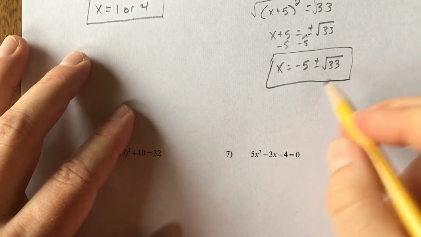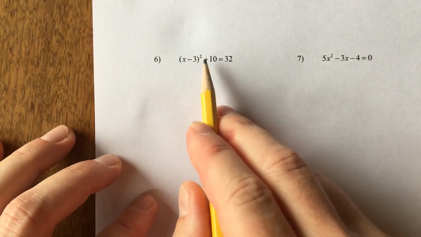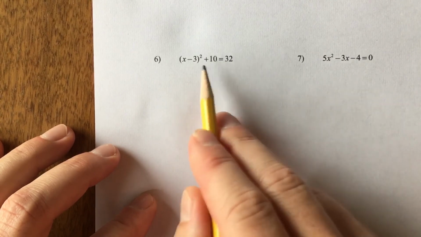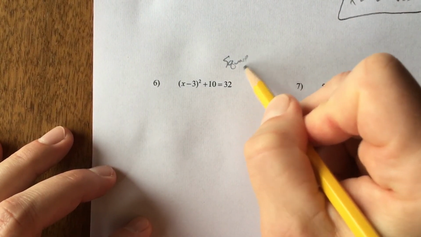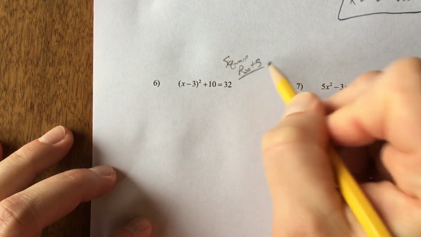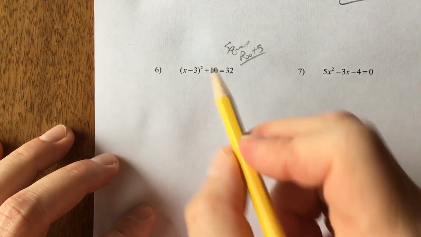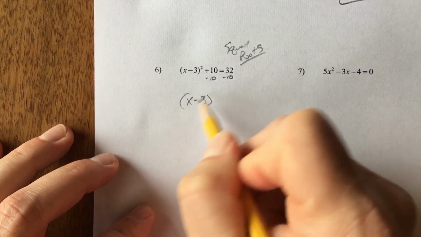Okay, and again, that'll be the answer that you want to pick off of your choices on your quiz and test. Come to this one. We have x minus 3 squared. It's one squared term, no other x's. So we're going to do this by square roots. And what we need to do is get this squared term by itself first. So we're going to subtract the 10. All right. We'll have x minus 3 squared equals 22.